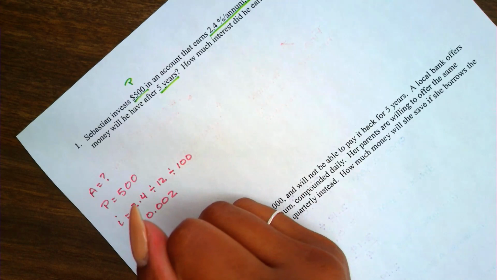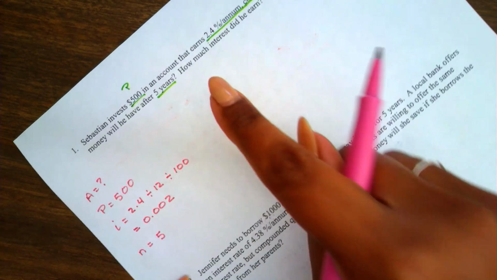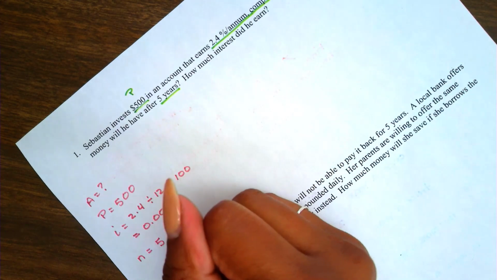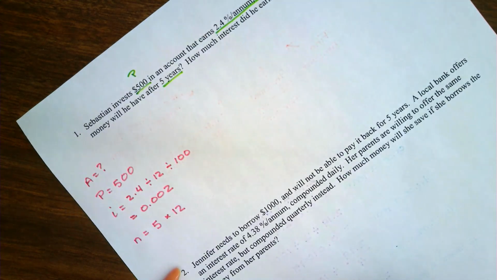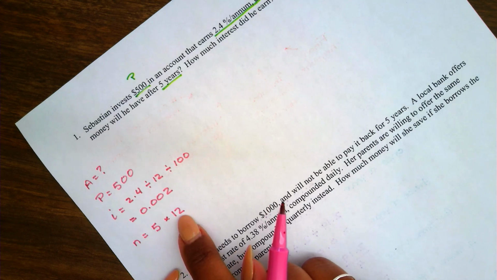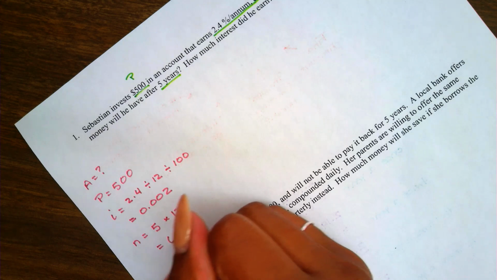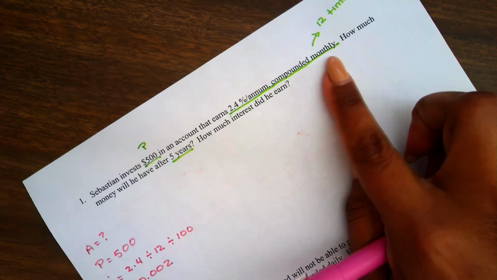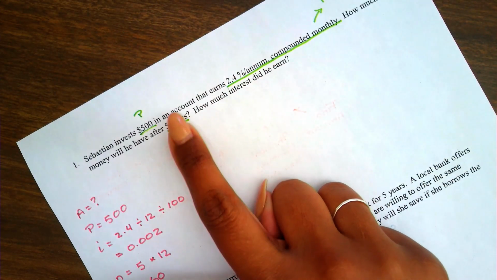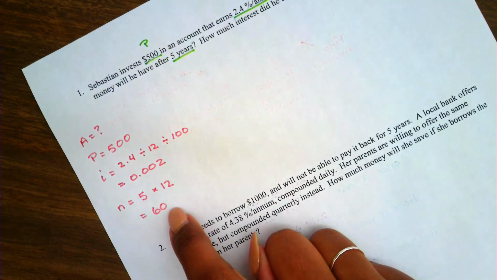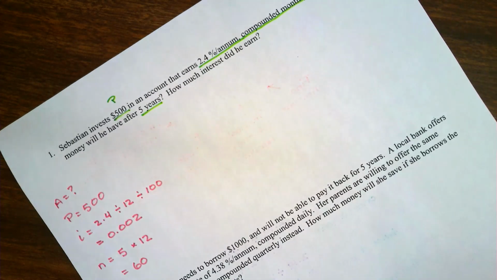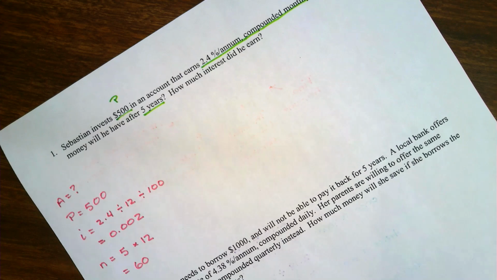Okay, and then my n is 5, because how much will he have after 5 years? Okay, but I multiply my 5 by 12, because it's 5 years, but it's compounded every month, and there's 12 months in a year. So 60 months. Because I'm talking about monthly, I can't just use months and years in the same problem. I need to convert my years into months, okay? Because my interest rate is per month.